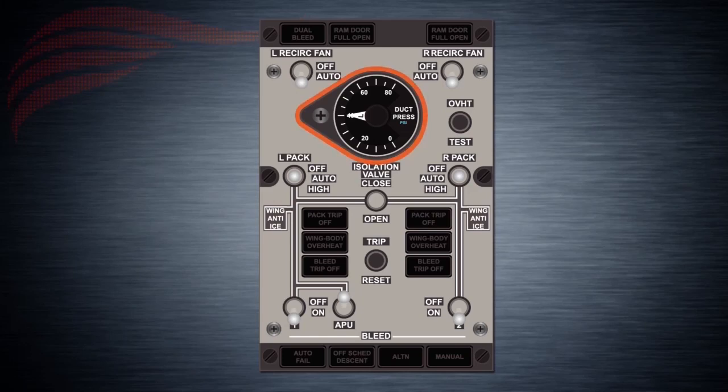Differences between both pointers are permissible as long as there is sufficient air for cabin pressurization. The minimum value is 18 psi. Moving on, we'll now talk about each individual source of bleed air on the 737NG. Let's start with Engine 1 and 2 supplied bleed air.